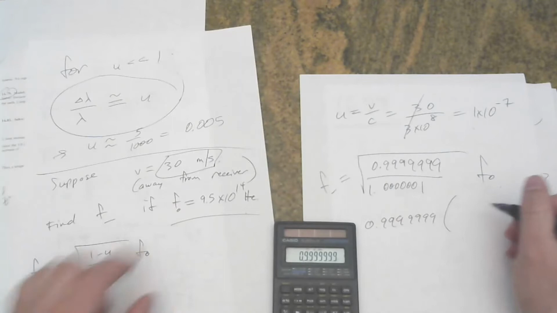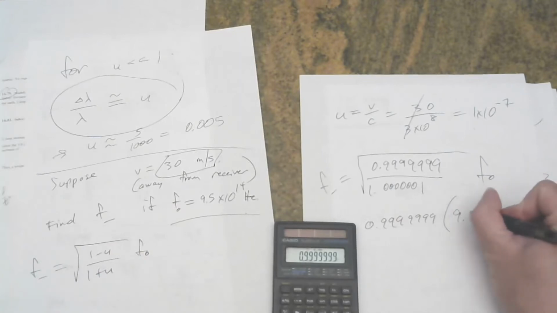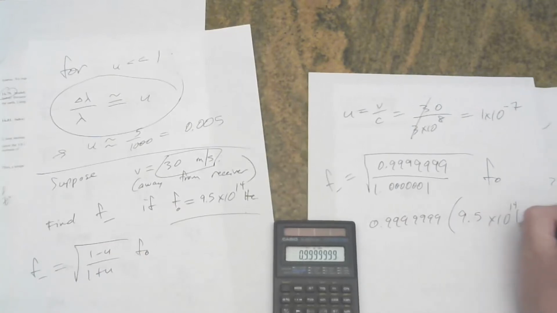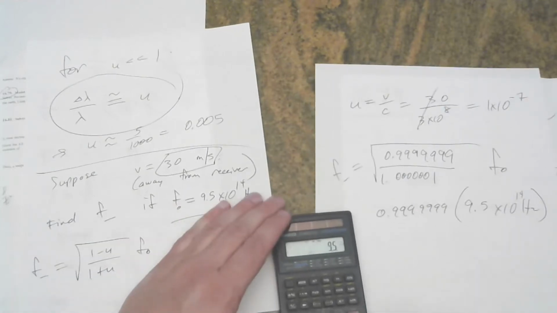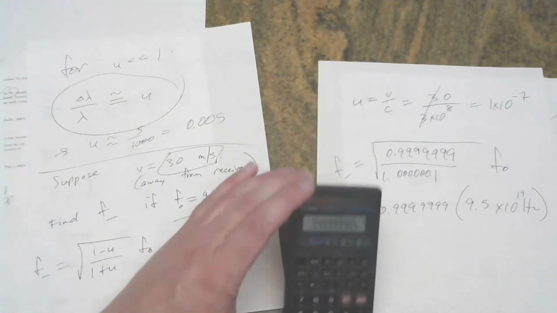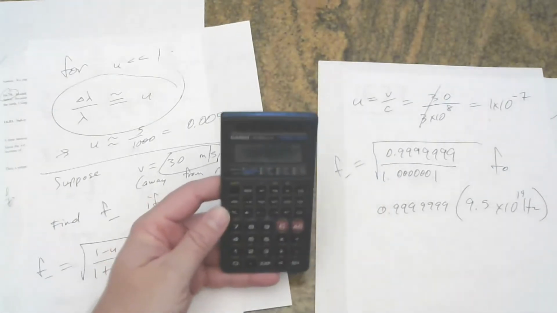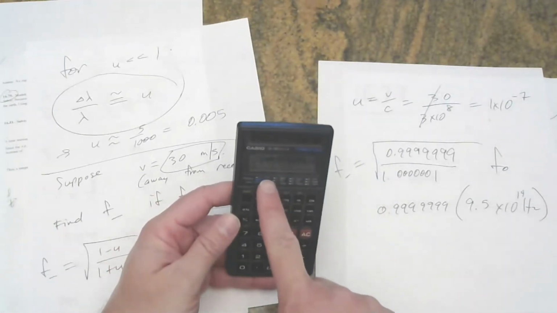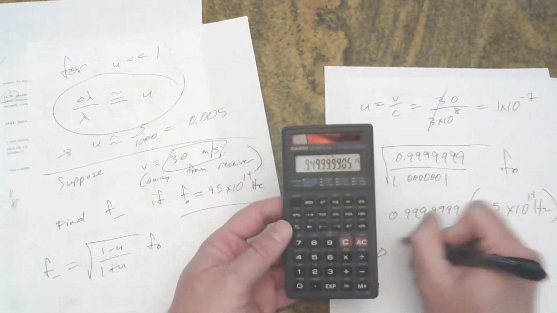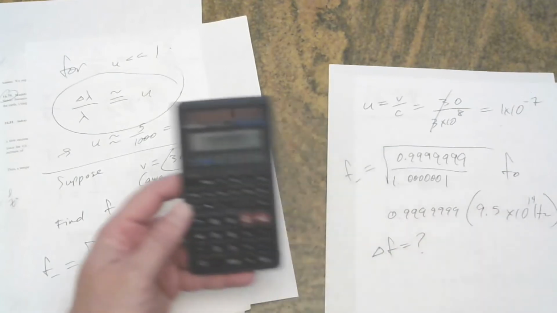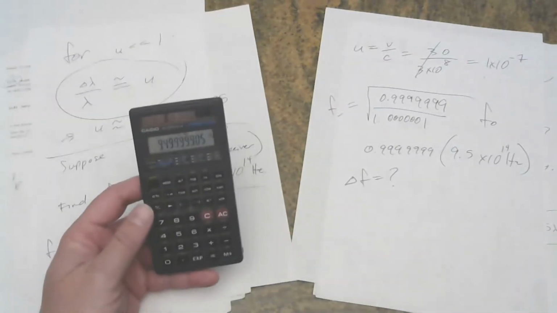Times the frequency of 9.5 times 10 to the 14th hertz. Okay, and I get this new frequency, which you'll notice is a little bit less than 9.5 times 10 to the 14th.